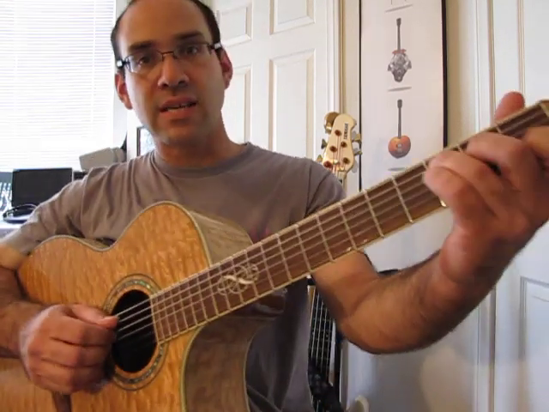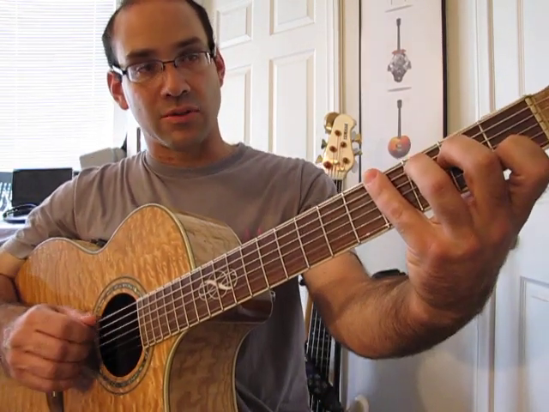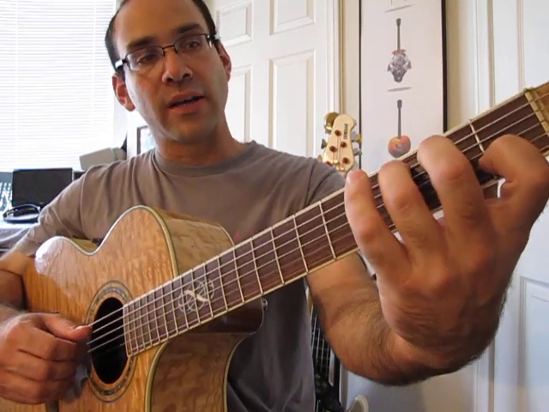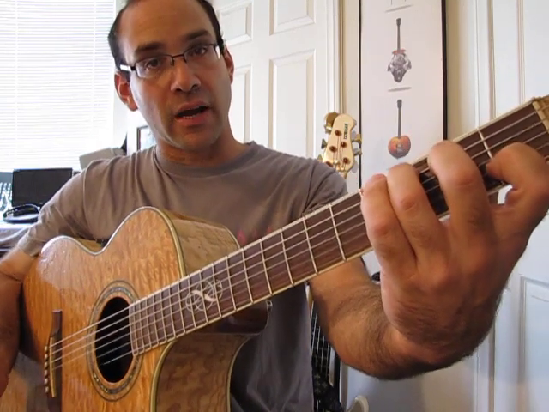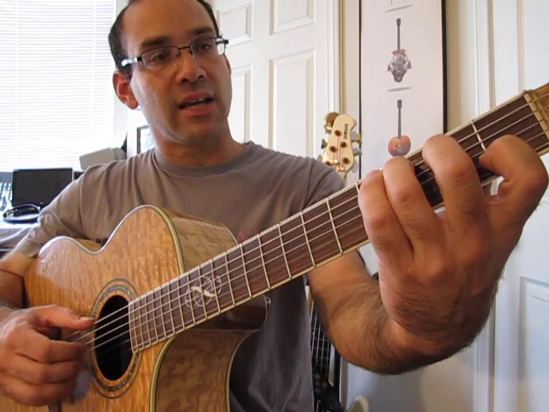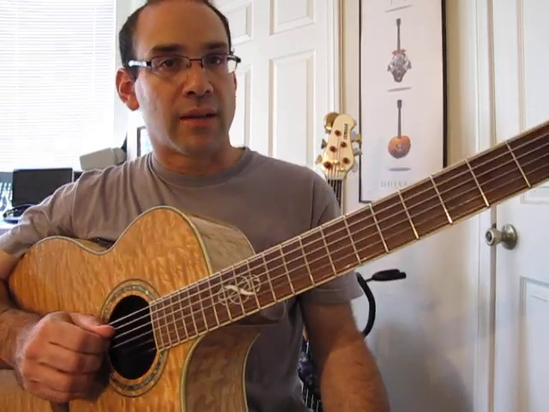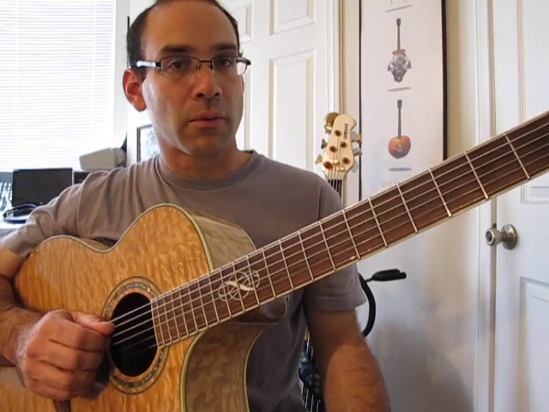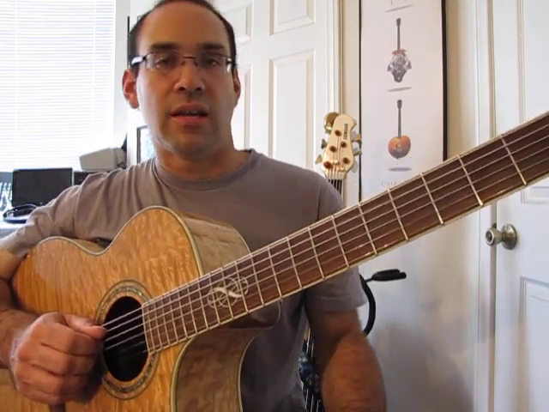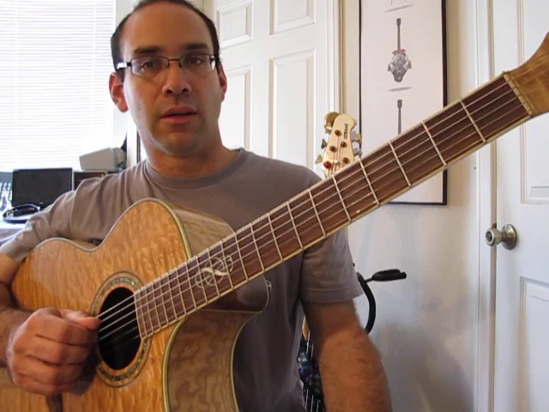Alright, when I talk about a C/E chord, which is also sometimes called C over E, what I'm doing is playing a C chord, but I'm going to use the note E in the bass instead. And that gives kind of a different sound. Lots of times these chords are used in chord progressions to help facilitate the voice leading, to make the bass line move a little more smoothly.